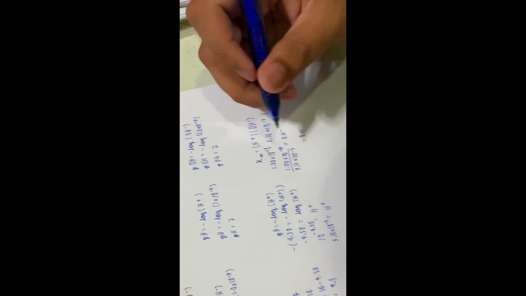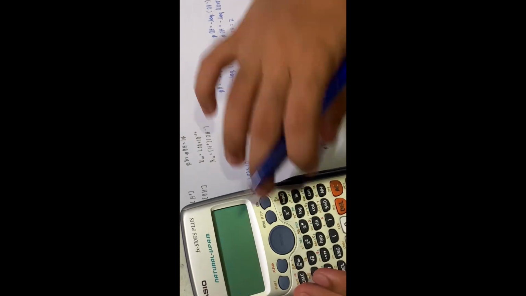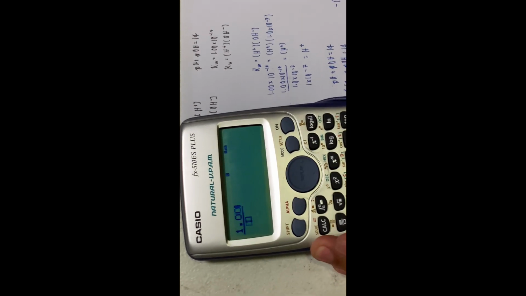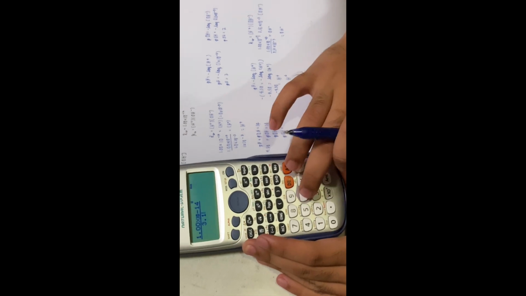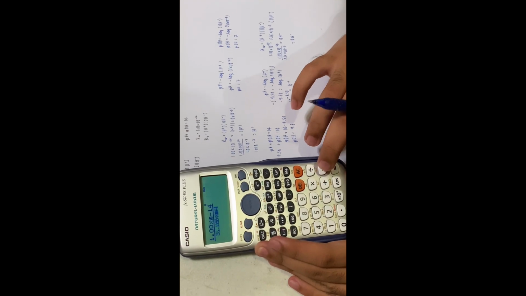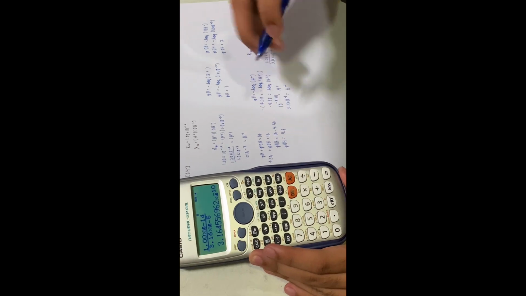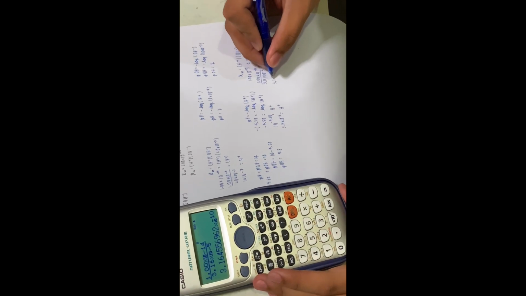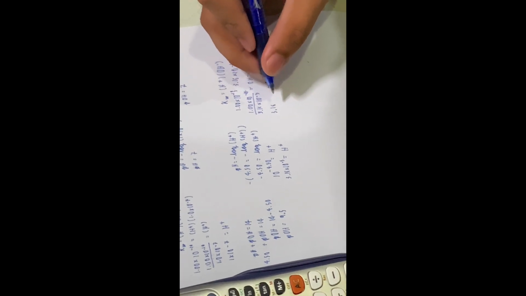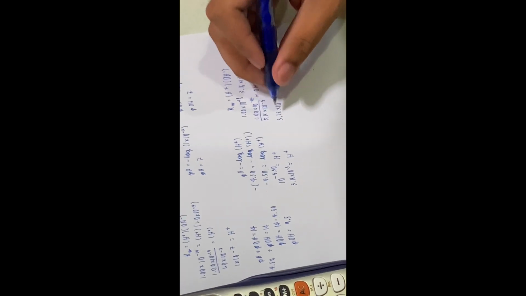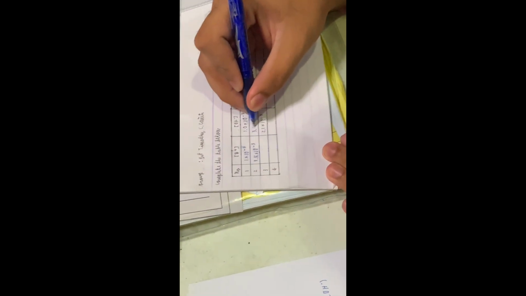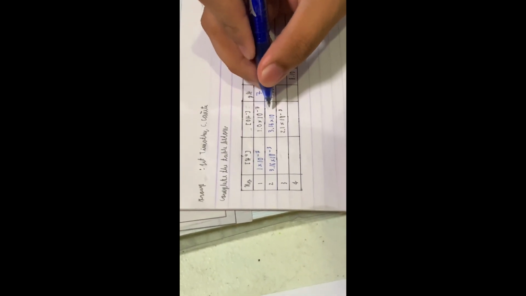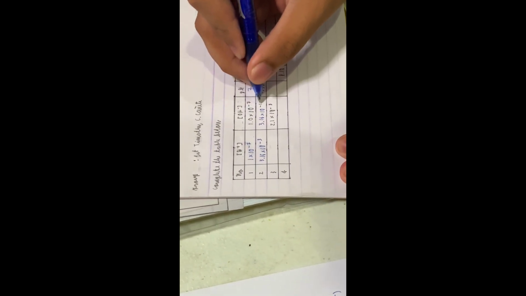So our value for the mole of OH should be 3.16 times 10 to the power of negative 10.